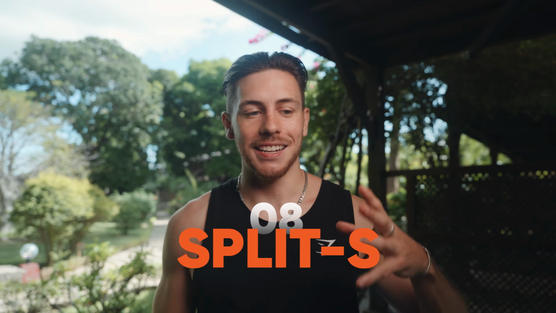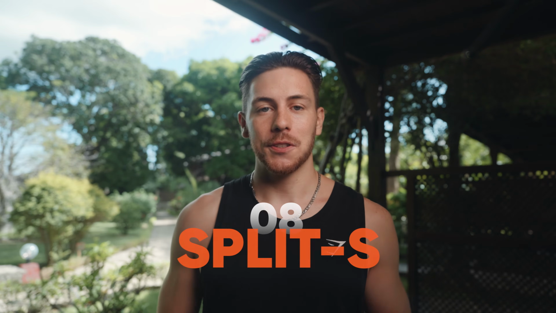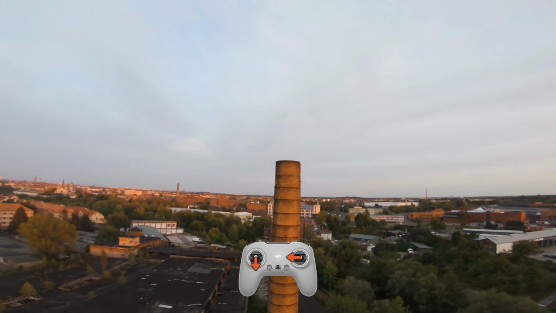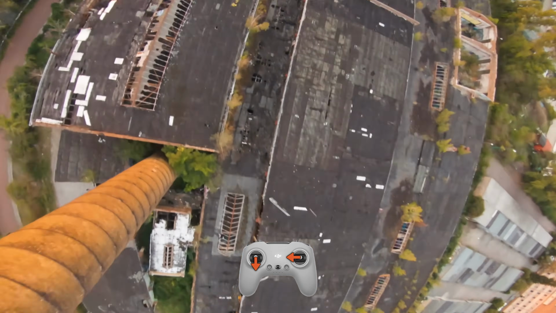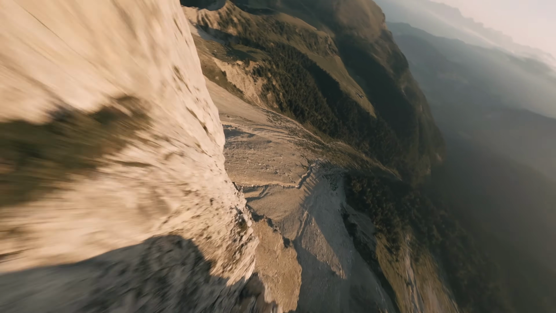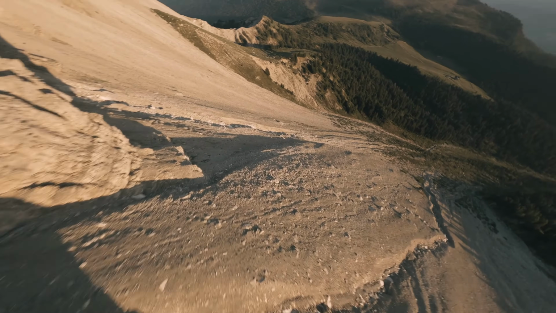The Split S is an FPV freestyle move, which will also bring you cinematic shots. You start by approaching a building while maintaining the same altitude. Then at the same time, you remove the throttle, do a 180 flip and adjust your pitch so that the bottom of your FPV drone faces the building. After that, it's just a regular dive, where you have to adjust your throttle to not hit the surface. This perfectly transitions from a calm scenario into an action-packed scene.